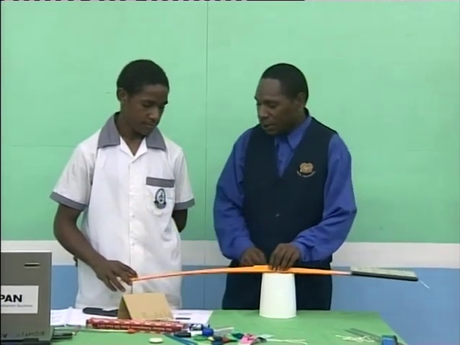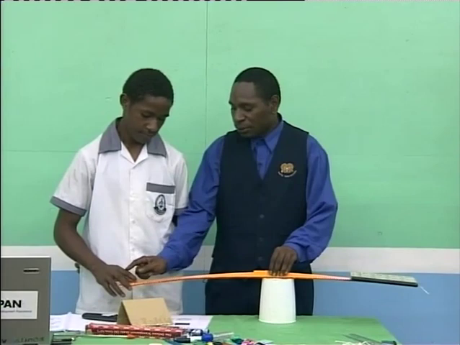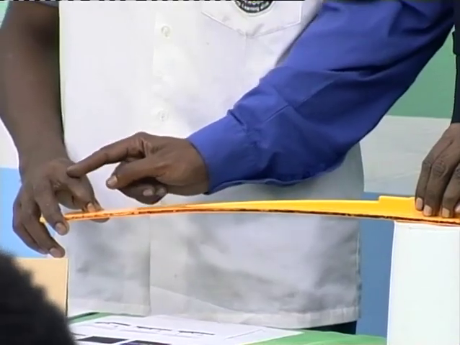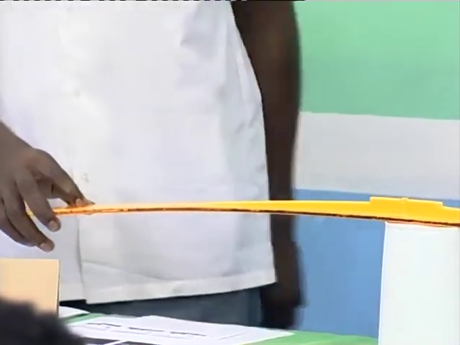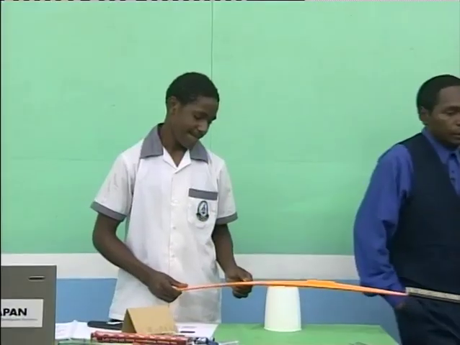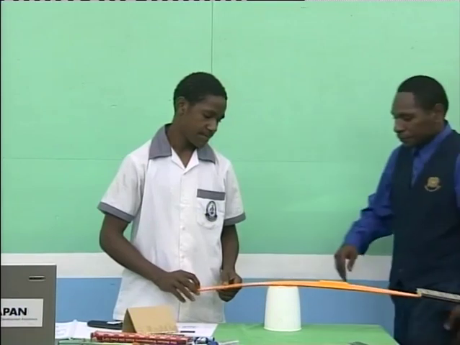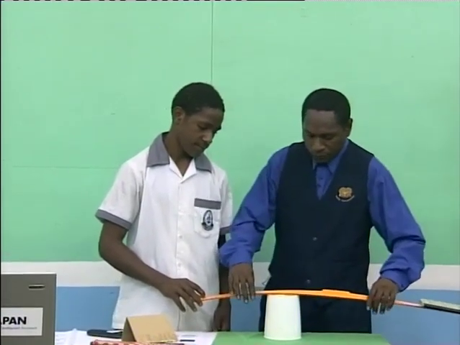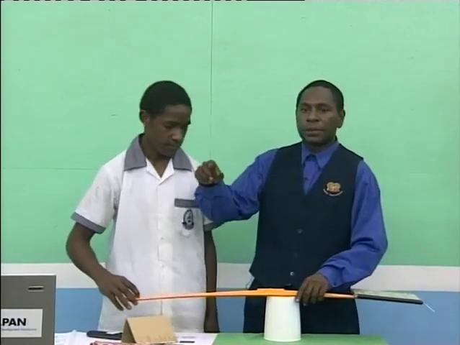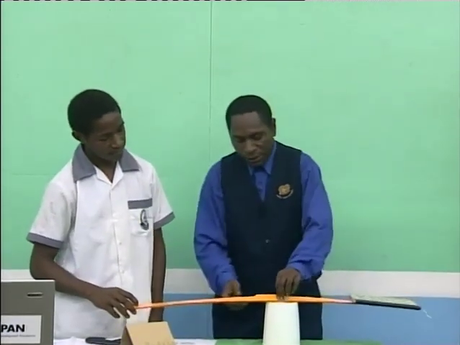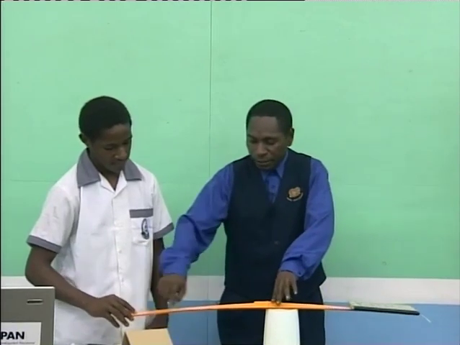Now, what he is going to do is he is going to move his position here. The pivot stays. We'll do that again. The pivot stays, and he's going to move his position there.